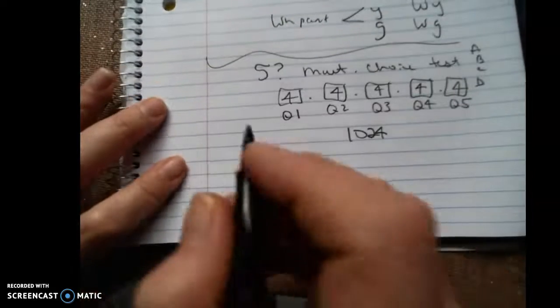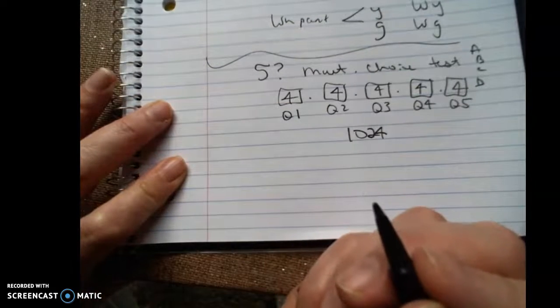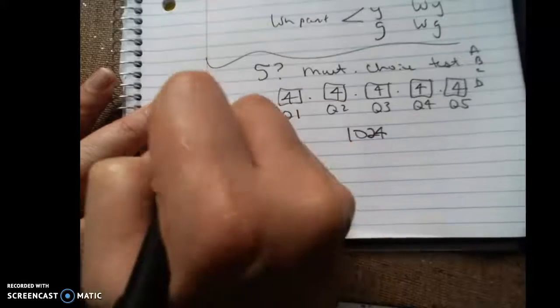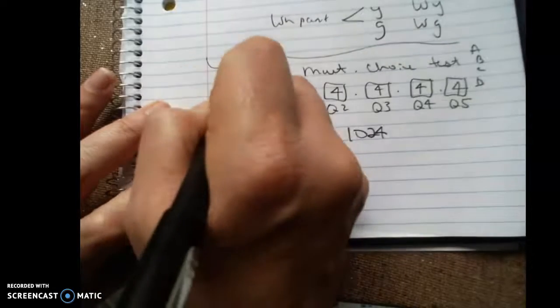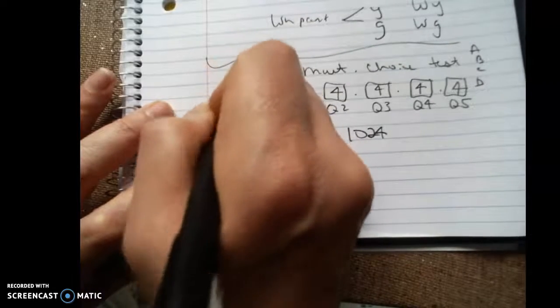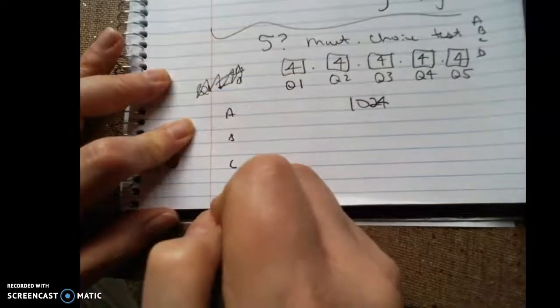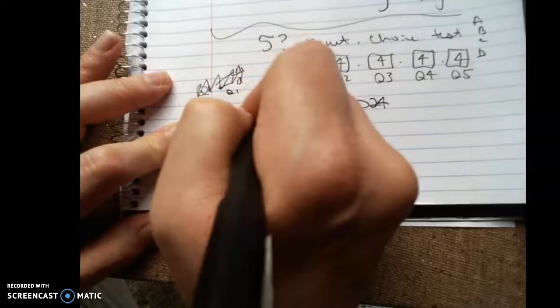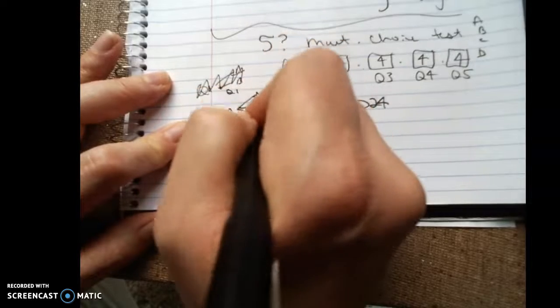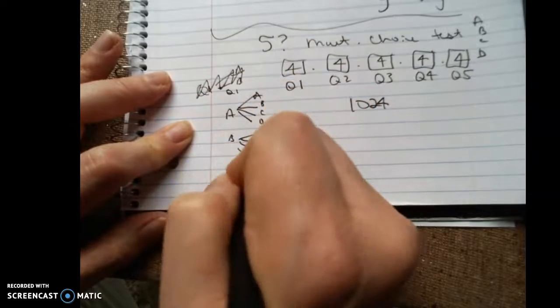If I made a tree diagram, you could see this. Let's see, on question 1, right? So here's question 1. I have A, B, C, D for question 1. And then from each of these, I could branch out A, B, C, D for all of these.